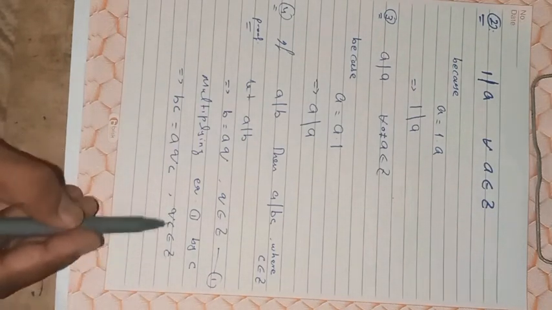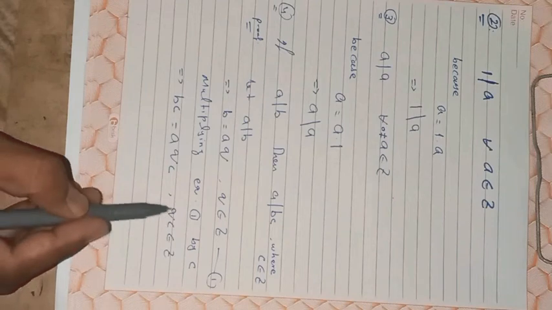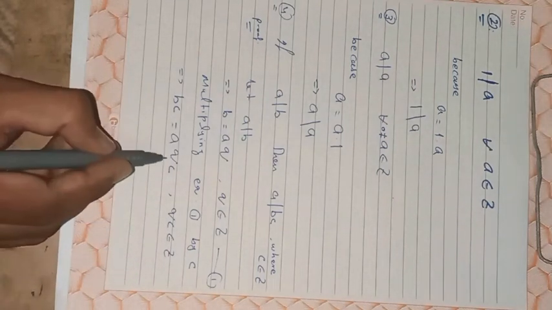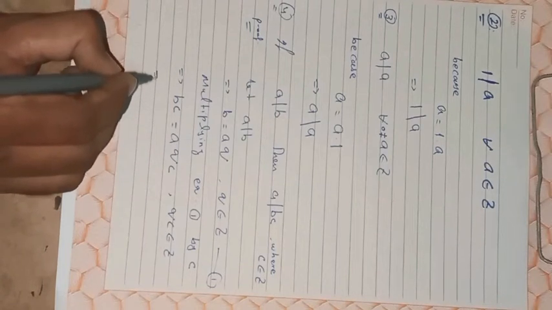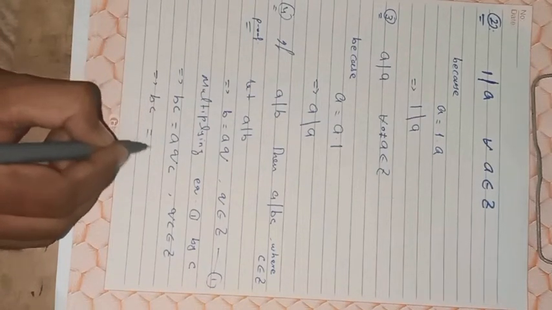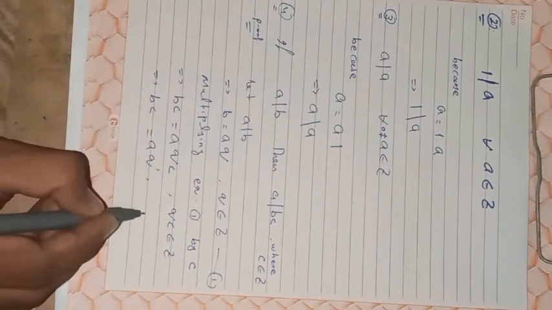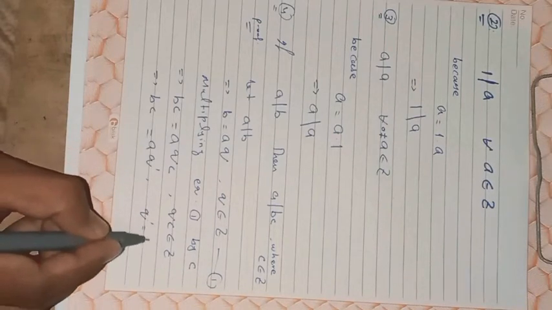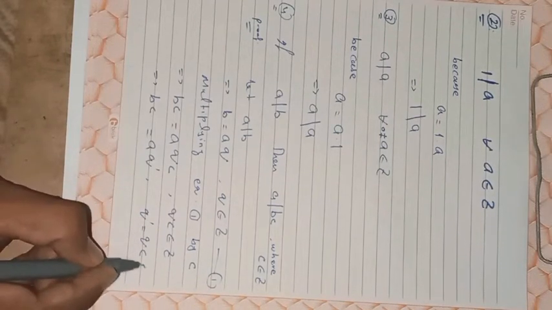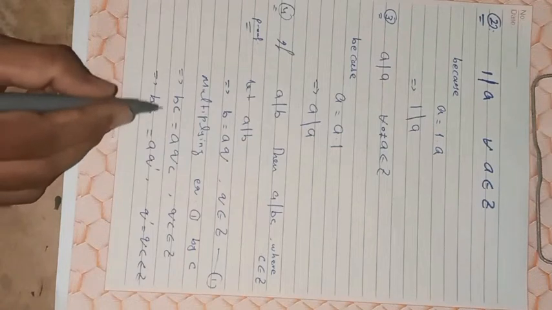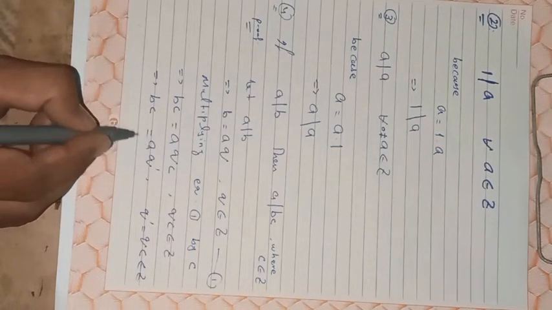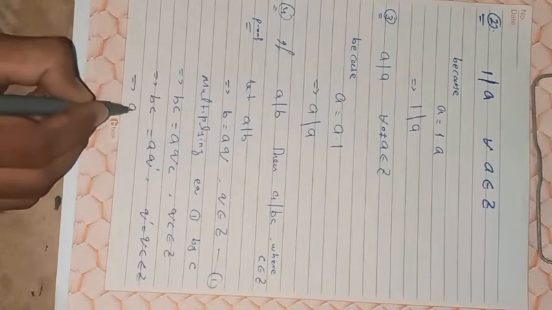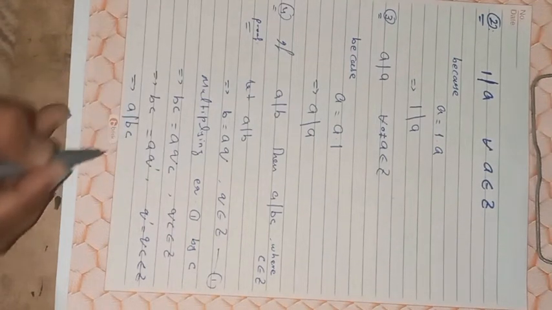Therefore, q belongs to Z, c belongs to Z, so qc belongs to Z. So we can write bc is equal to aq prime, where q prime is another integer, the product qc belongs to Z. Then bc is a product of a and q prime. Therefore, a divides bc.